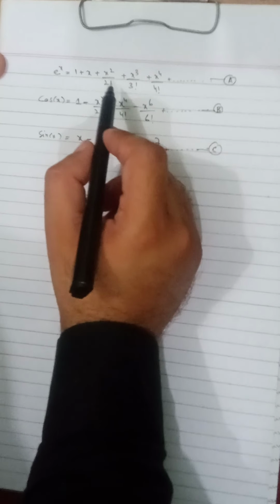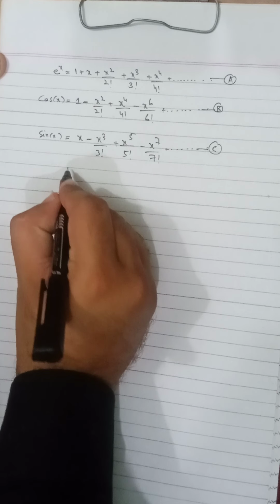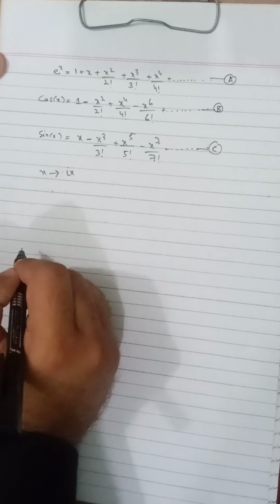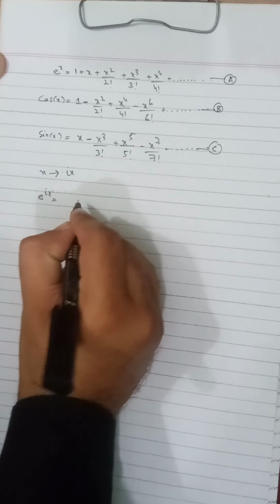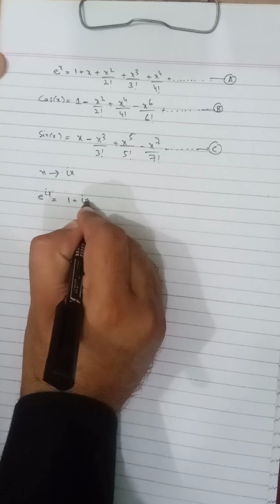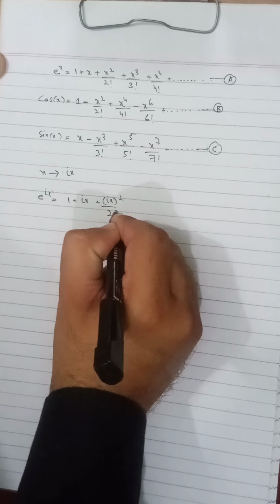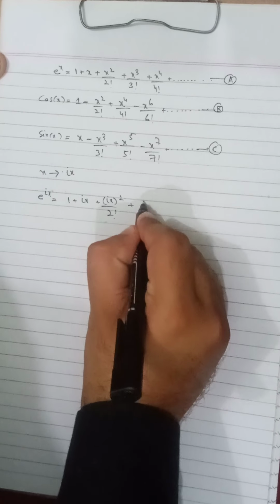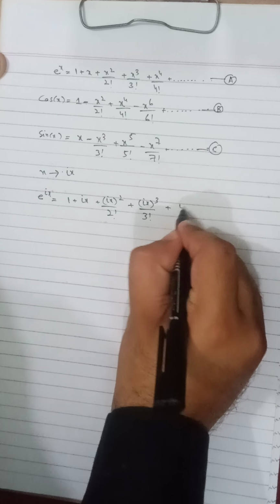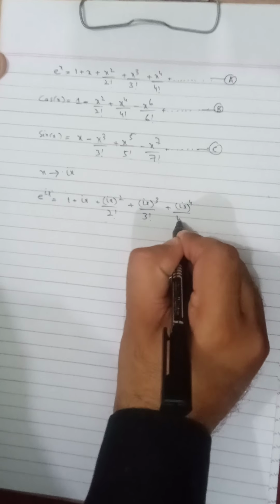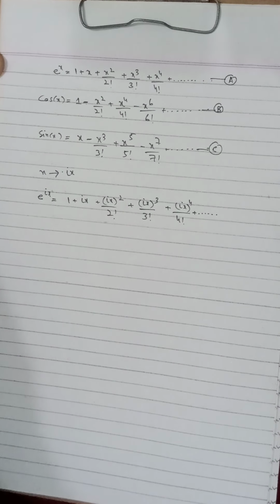Now from the first expansion, if x changes to iota x, then the expansion A will be e power iota x is equal to 1 plus iota x, plus iota x whole square by 2 factorial, plus iota x whole cube by 3 factorial, plus iota x whole power 4 divided by 4 factorial plus up to so on.